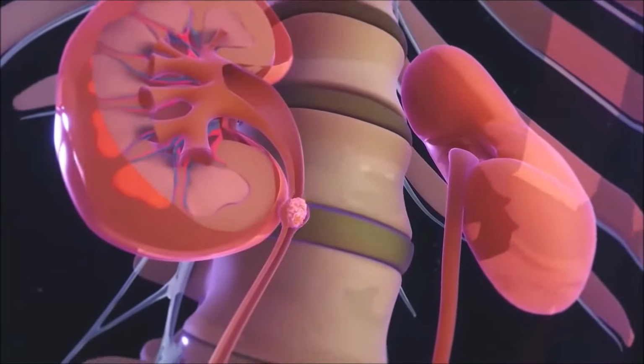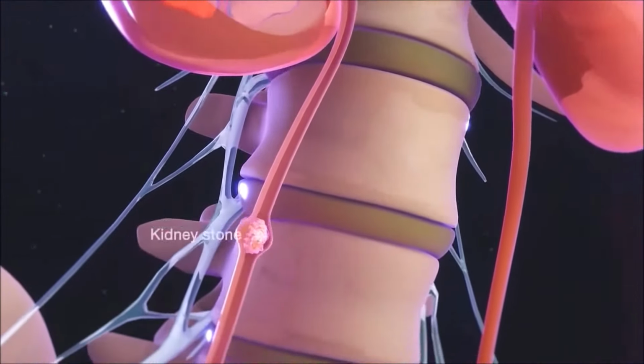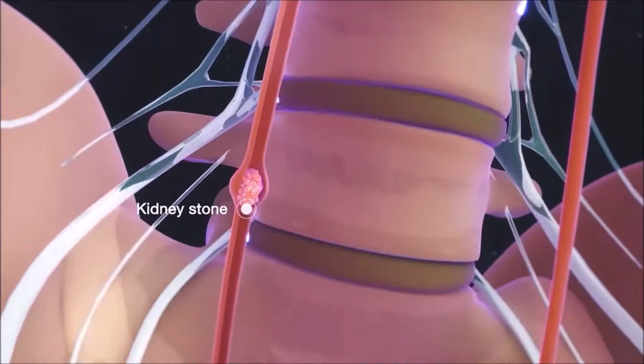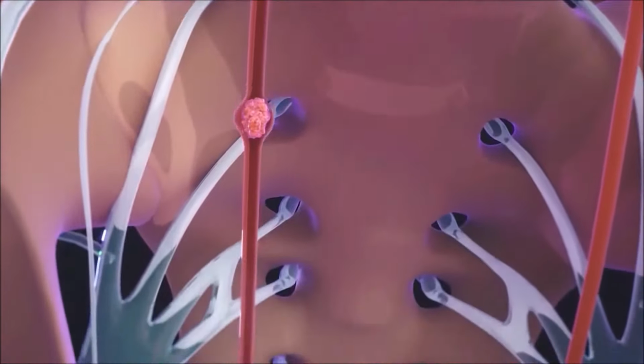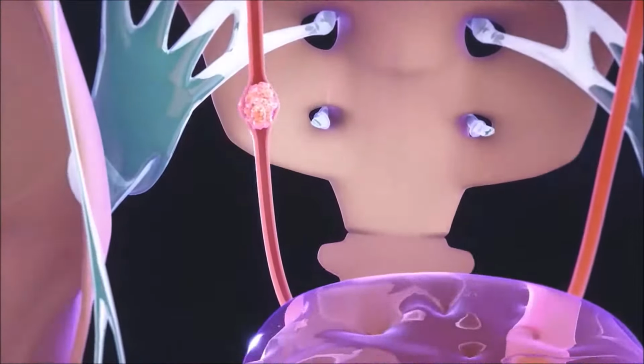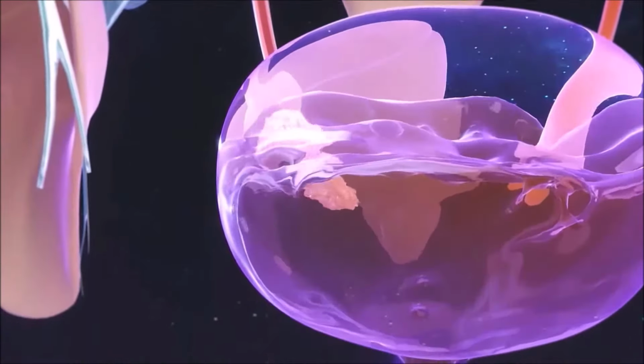The kidneys and urinary tract can be affected by many different disorders. Stones are hard masses usually composed of calcium that begin to form in the kidney and may enlarge throughout the urinary tract, causing pain, bleeding, or an infection, and are more common in older adults and men.